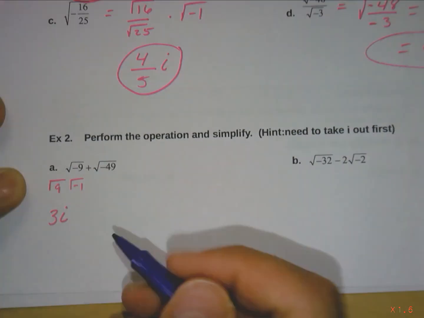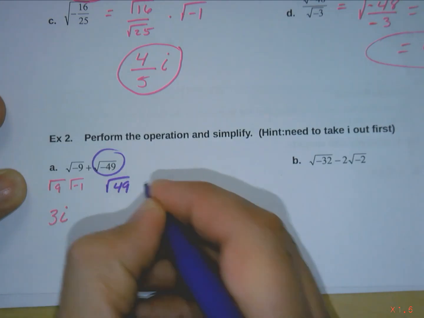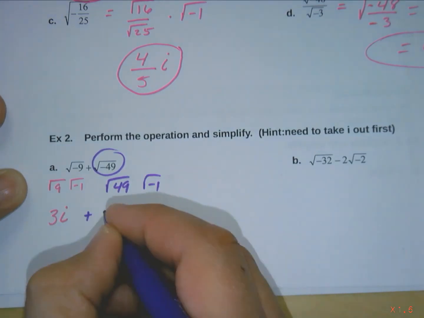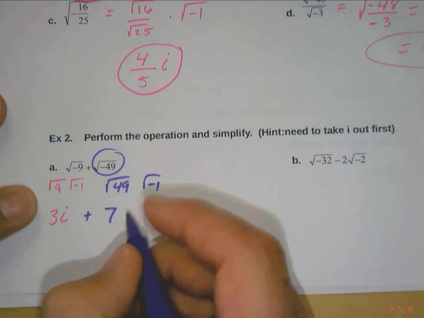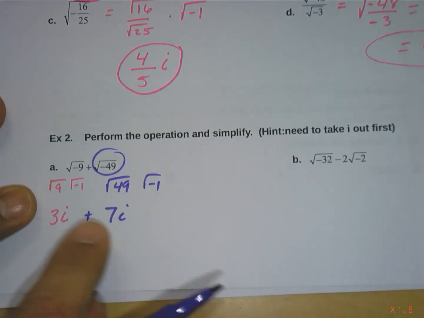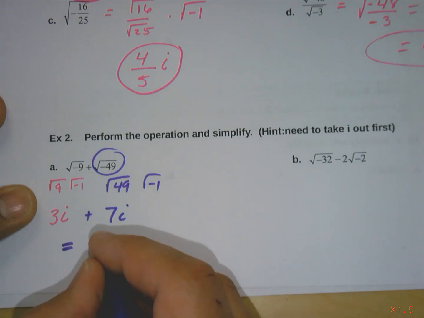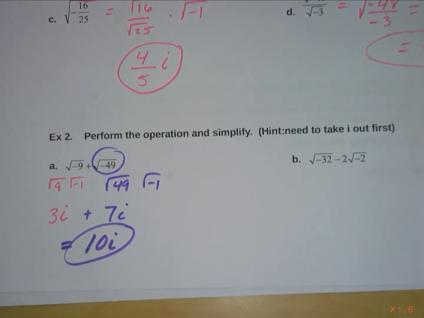Well, look at the square root of negative 49. The square root of 49 is 7, and the square root of negative 1 is i. Well, now we just add these two together. So I have 3i plus 7i, which is 10i. And that's it. So it seems very scary at first, but it's not too bad.